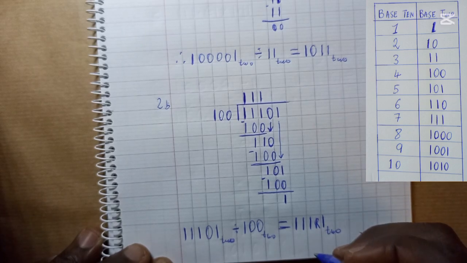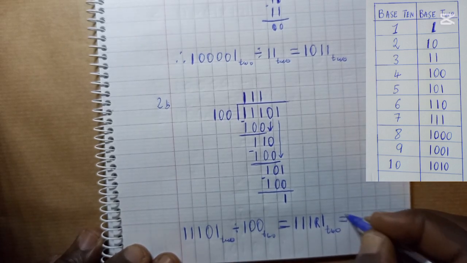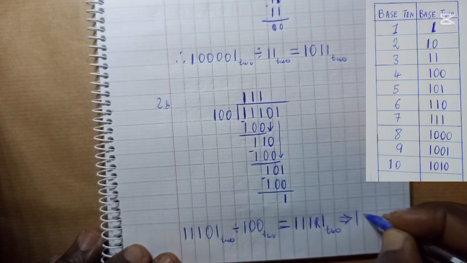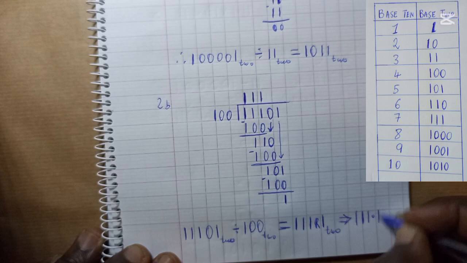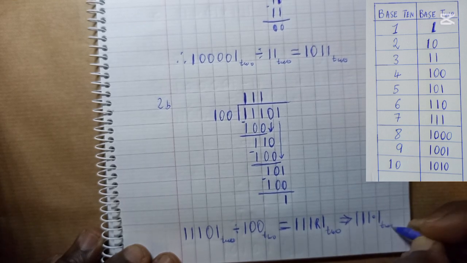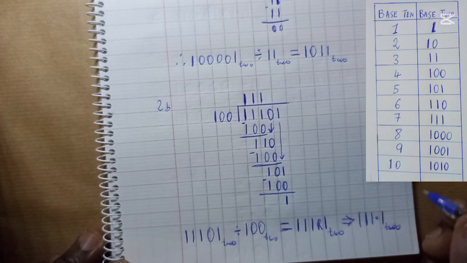So this is the answer. Also write it as 111.1 base 2. So this is the answer to number 2B.